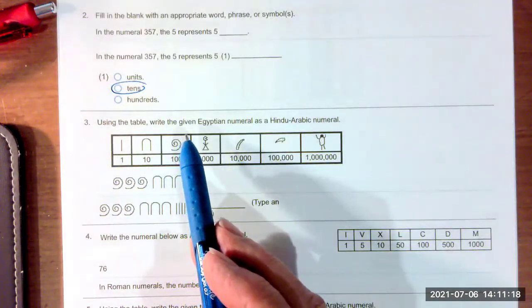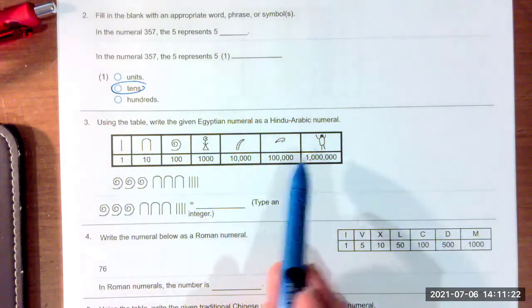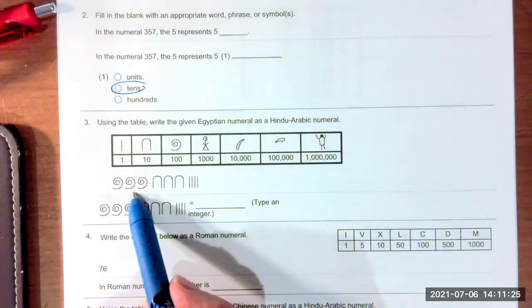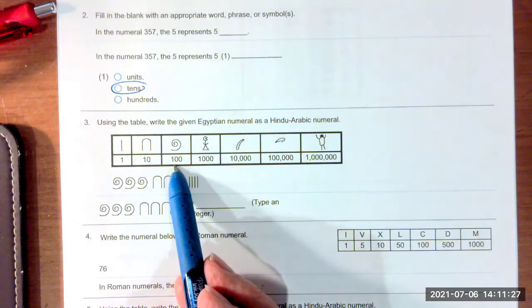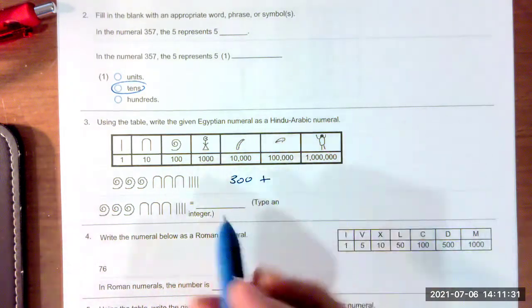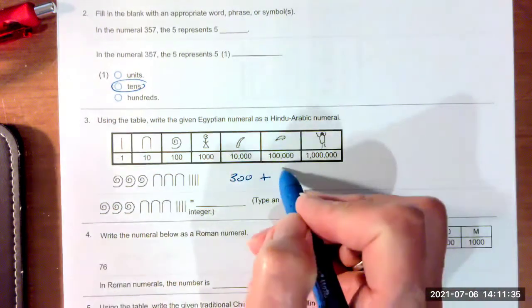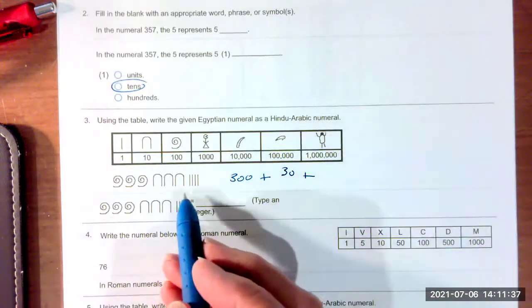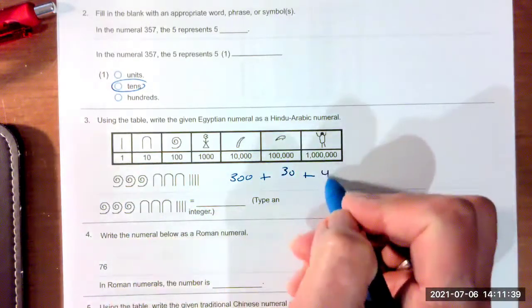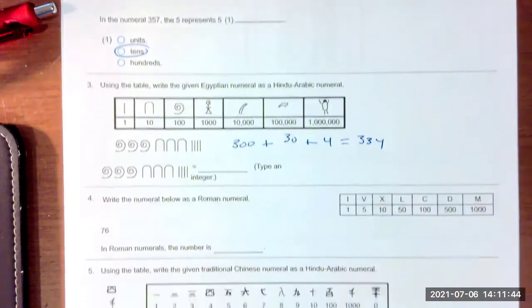Using the table, write the given Egyptian numeral as a Hindu-Arabic numeral. Here are the symbols that we're going to use, and we see there's 3 of these, what we call scrolls, and that's worth 300. So we have 300 plus 3 of these, which is 3 times 10, 30. And then we see 1, 2, 3, 4 of the singles, so 4. So this is equal to 334.